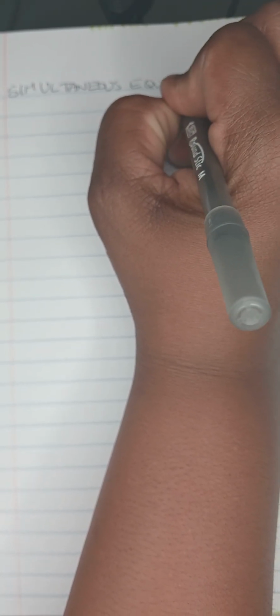All right, so today we're going to talk about simultaneous equations, which is also called system of equations. So what that is, is when you have two or more equations that are solved together.